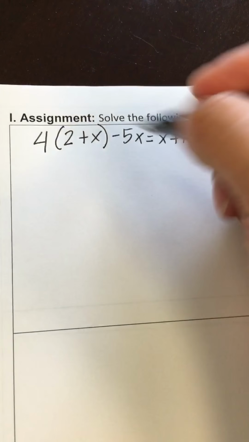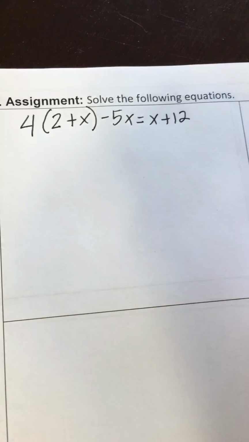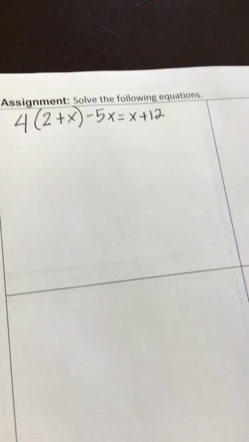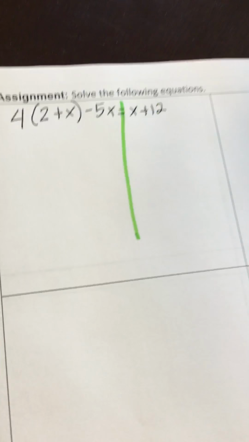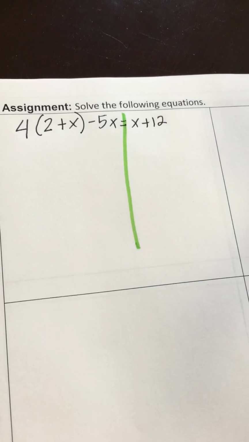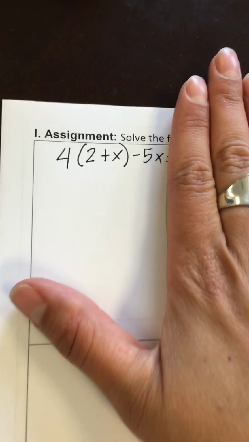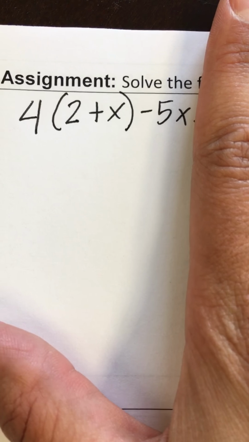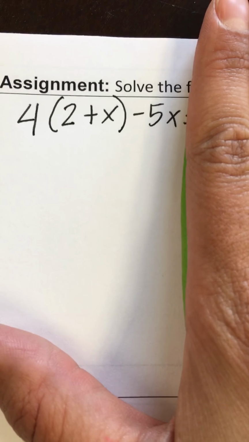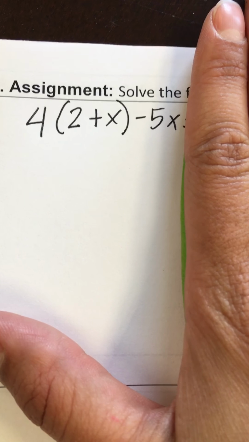All right, students, so this is part of the BWA review that you did in class. When you have an equation like this, the first thing you're going to do is draw a line down the middle to distinguish both sides. Then you notice you cover one side and ignore it completely and focus on this one and do all the simplification you can. In this case, we need to do distributive property.